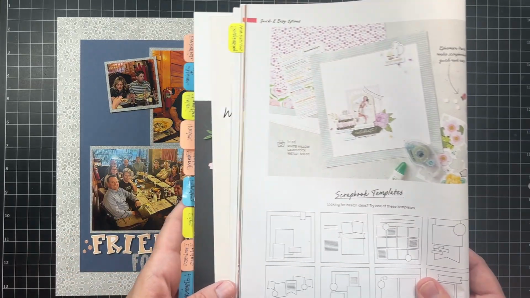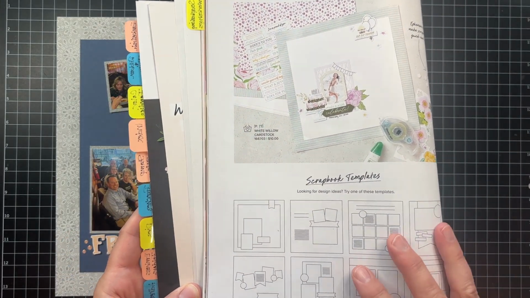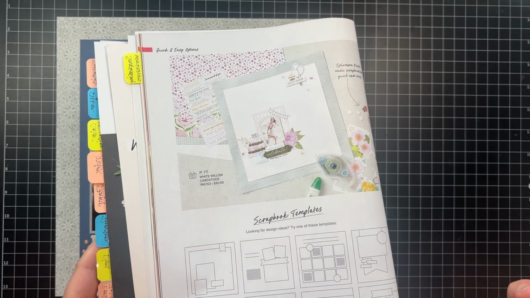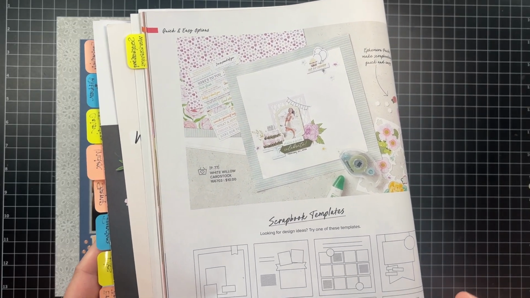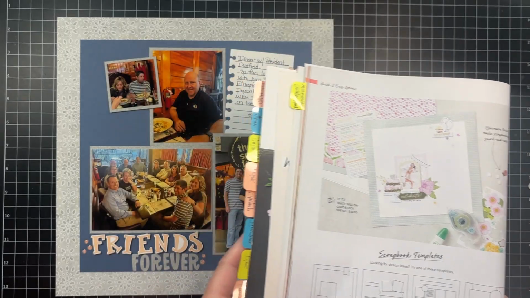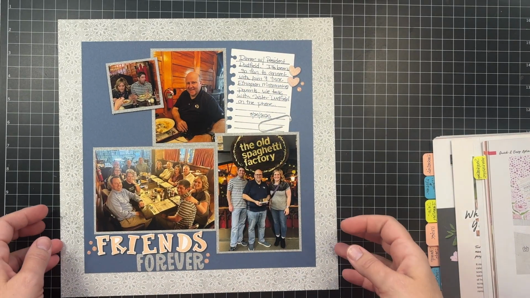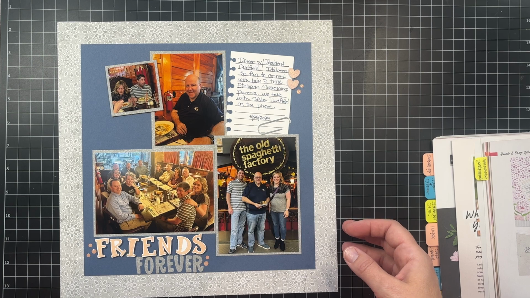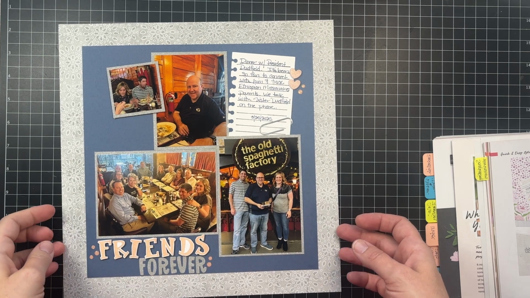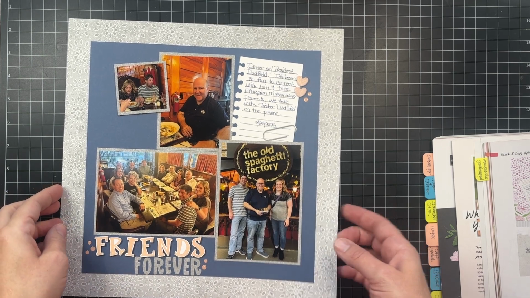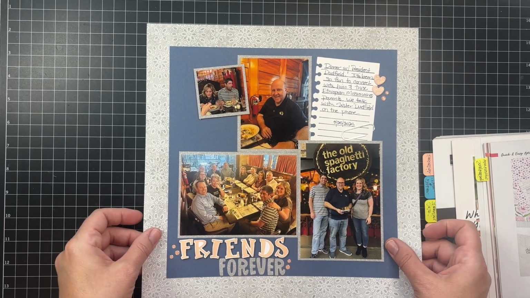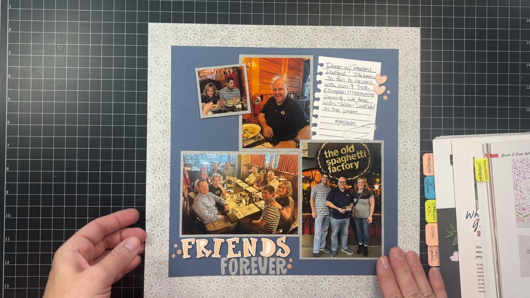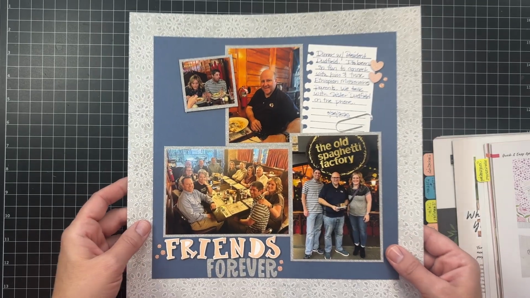So the thing I love about templates is you can take them as a jumping off point. They give you kind of an idea, but then you can take what you have and make it your own. And I use templates all the time to create scrapbook pages. I think they're a very easy way to get those creative juices flowing and to be able to create something that's unique to you.